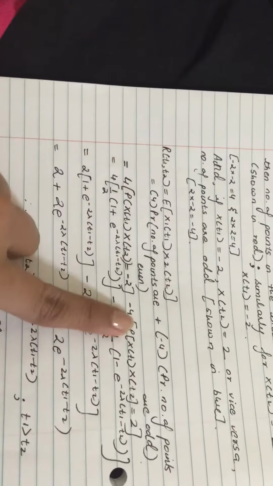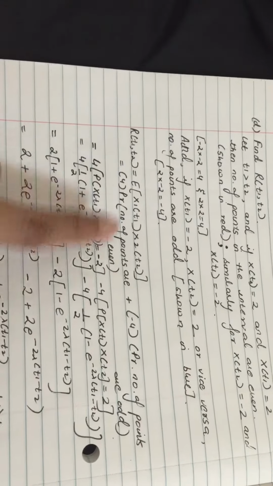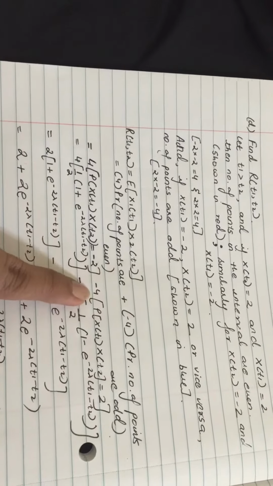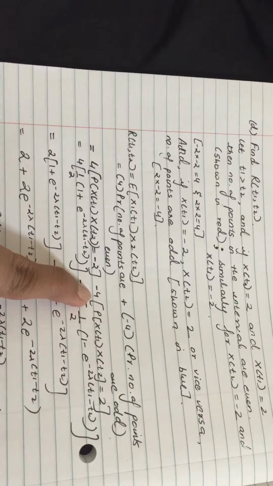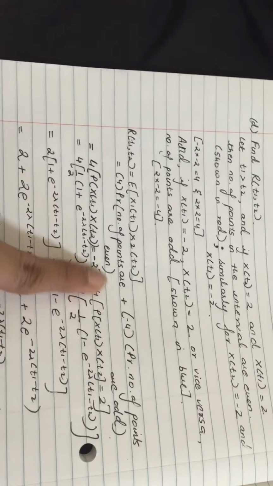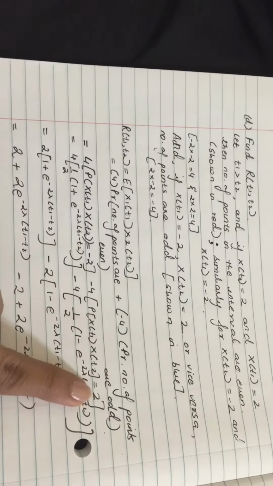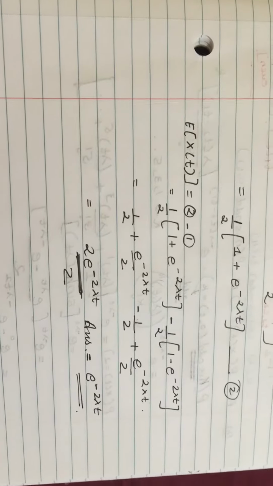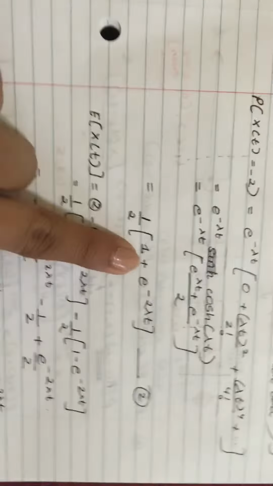So we're going to take two conditions out here because we have two cases, one in which x of t1 into x of t2 takes a positive value and we get an even number of points, and one in which x of t1 and x of t2 take a positive and a negative value, therefore minus 4, and we get an odd number of points. So 4 into the probability of x of t1 into x of t2 when it's minus 2, you get this.